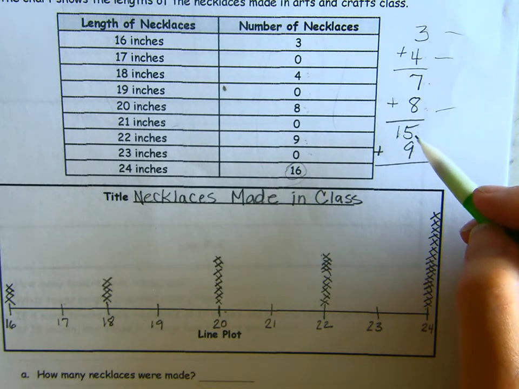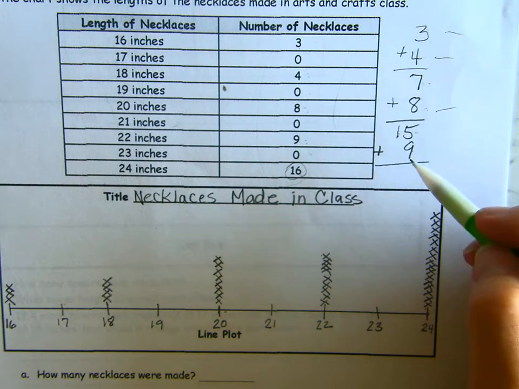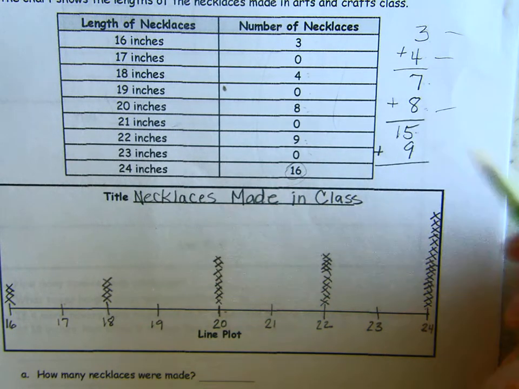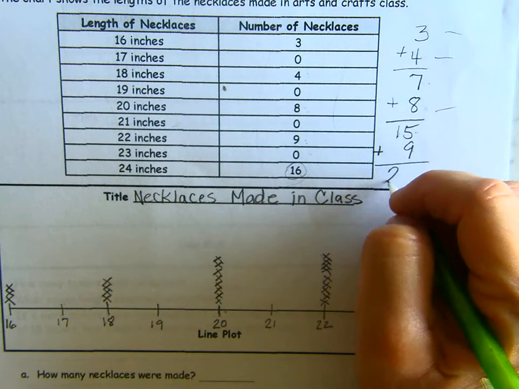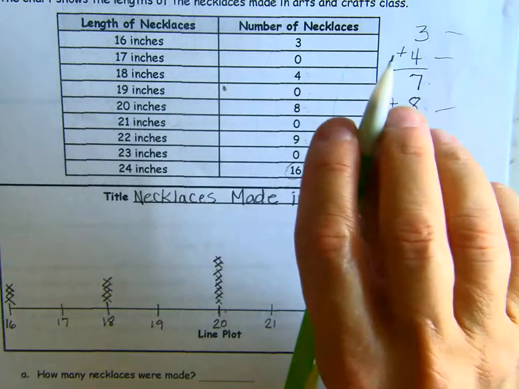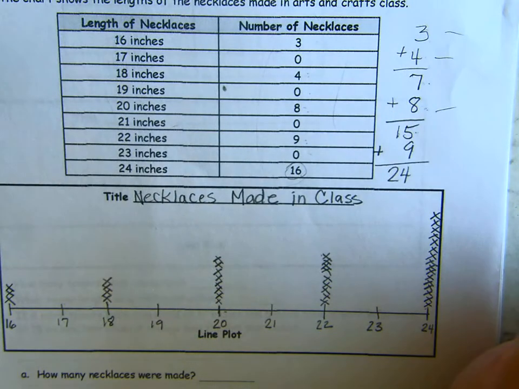So instead of 25, it's going to be 24. Now, again, you may count up if you would like. You could do a quick chip model. You can do it however you like.